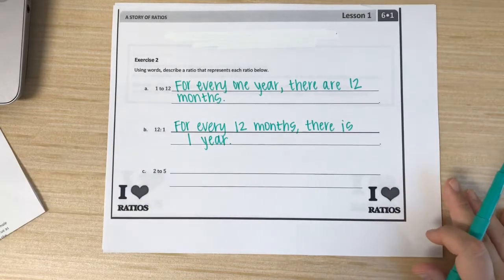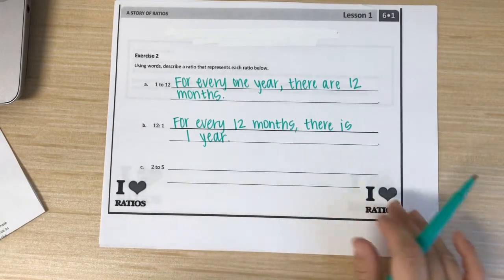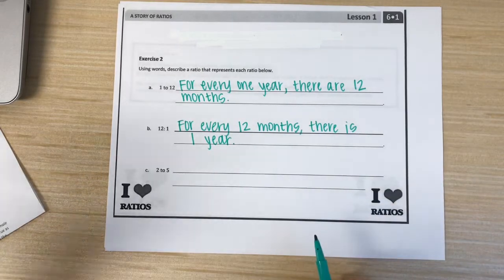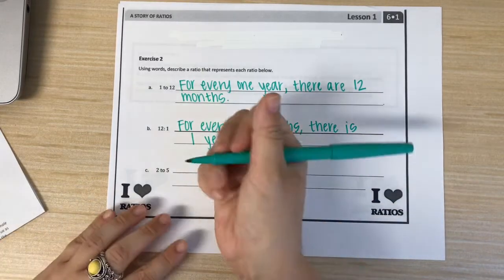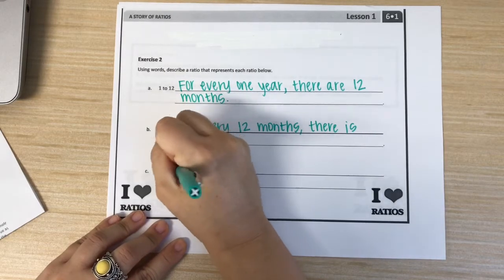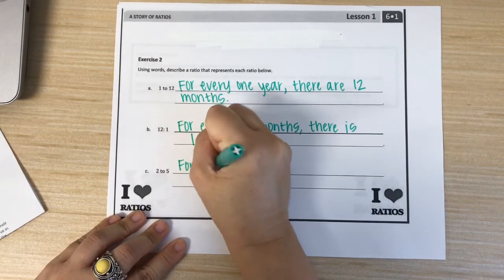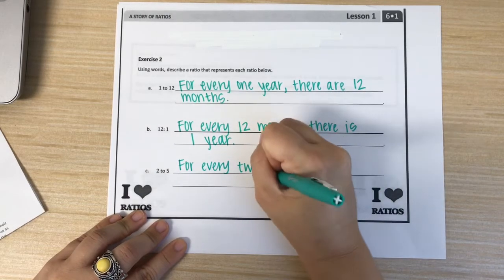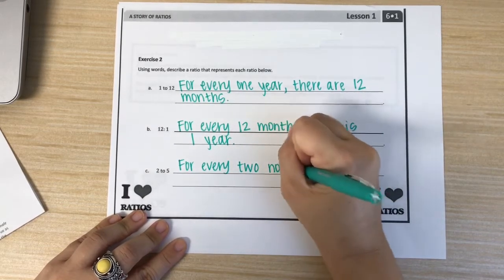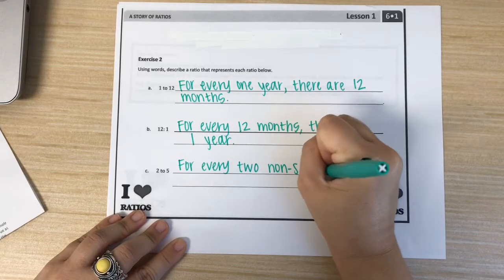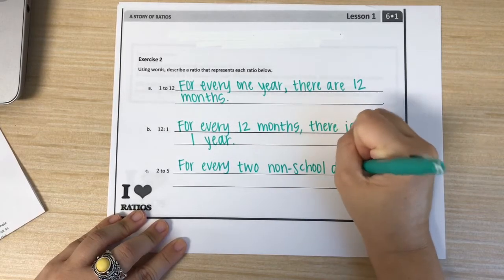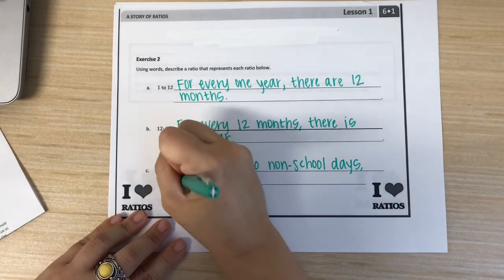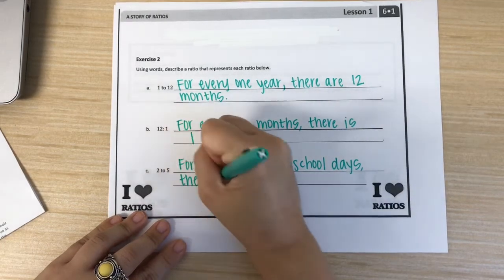And for our final example, 2 to 5. Now, I could use any number of examples here, but one that I'm going to use is for every 2 non-school days, such as Saturday and Sunday, there are 5 school days.